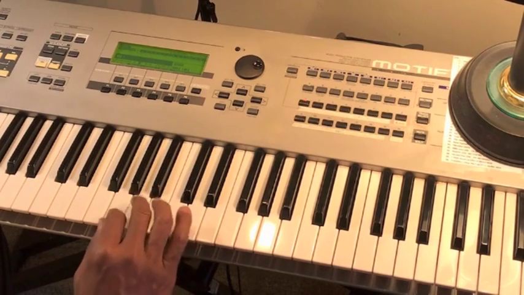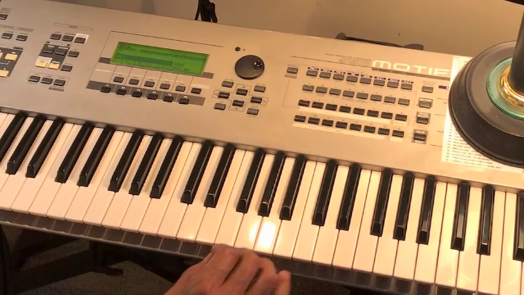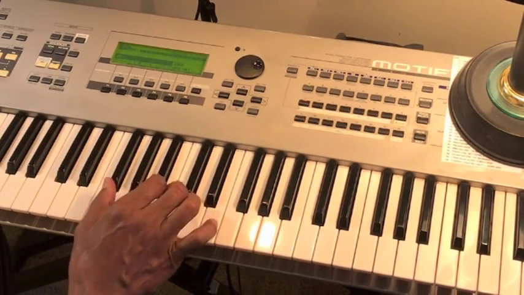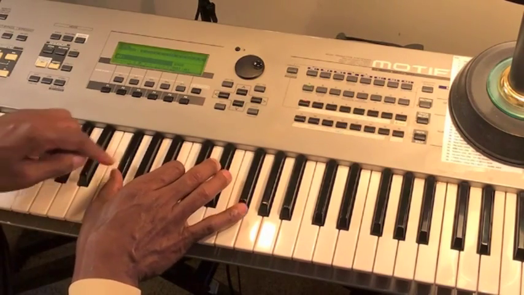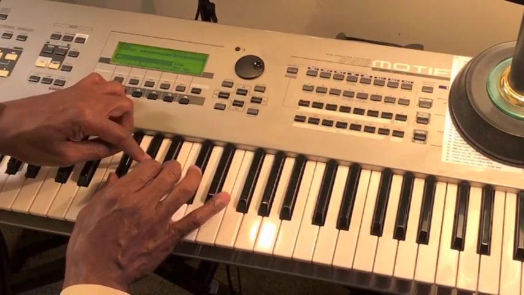And again, this rule applies to any key on the keyboard. Let's say I wanted to do G flat. Tricky key. Play the foundation. Skip a note, whole step, whole step.